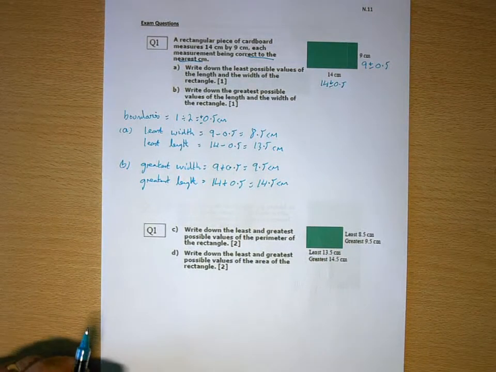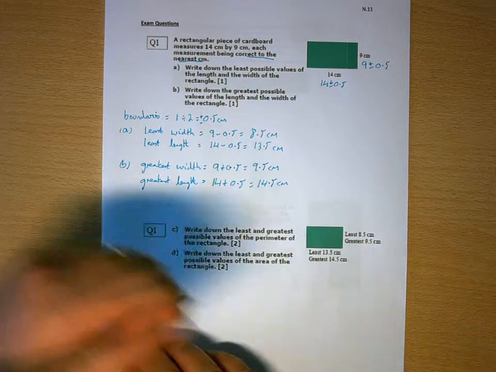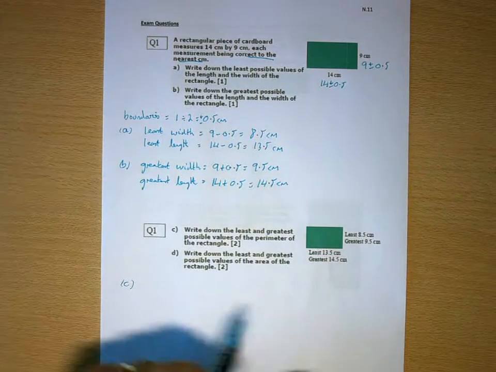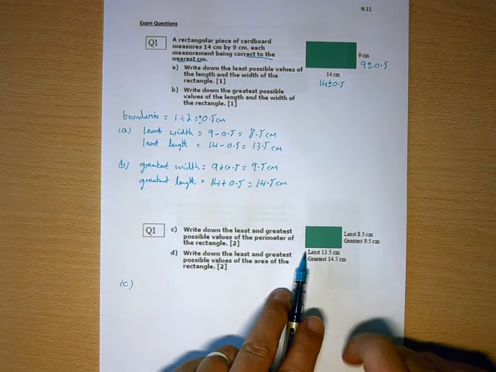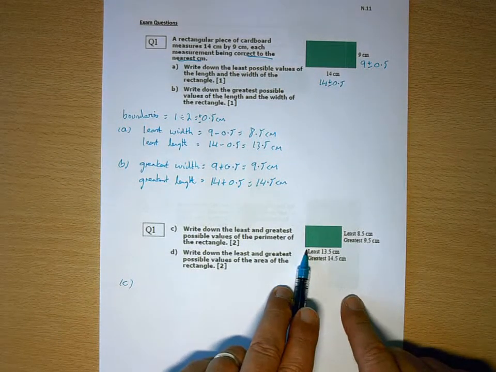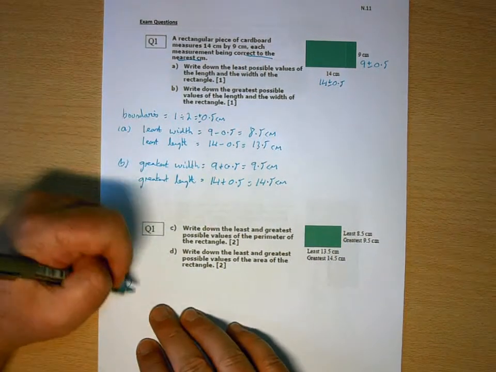Part C, write down the least and greatest possible values of the perimeter of the rectangle. So if you want the perimeter of that rectangle to be as large as possible, then you're going to want the greatest length and the greatest width.